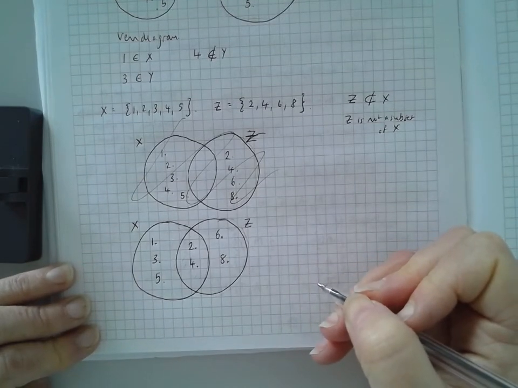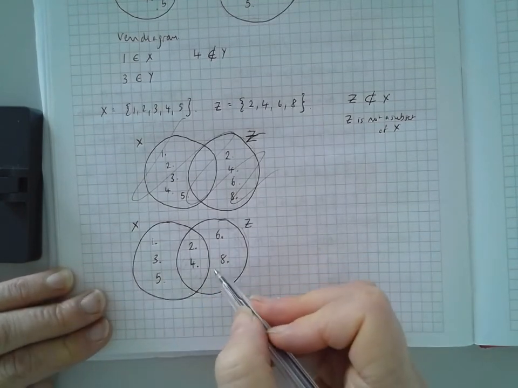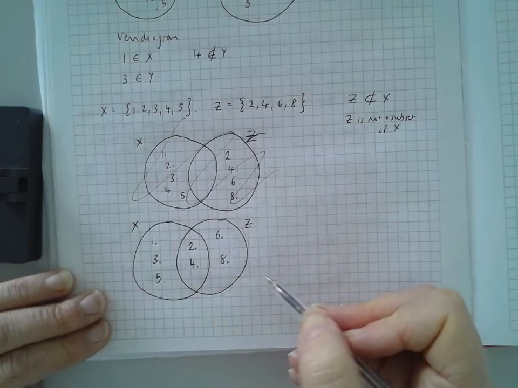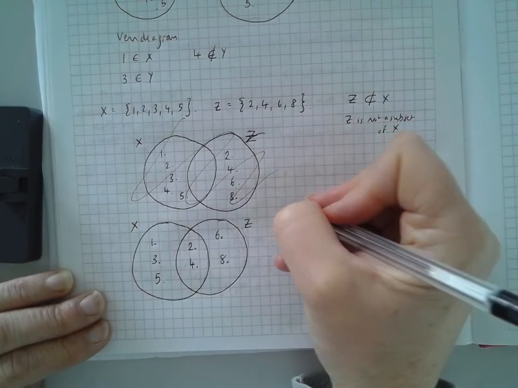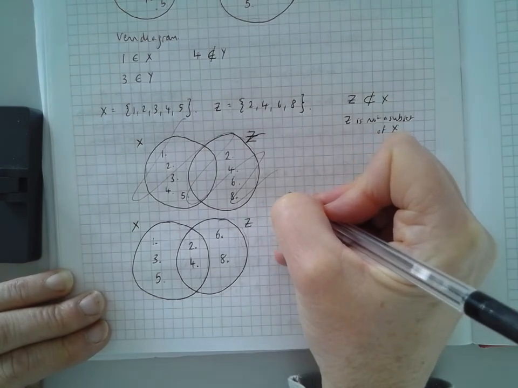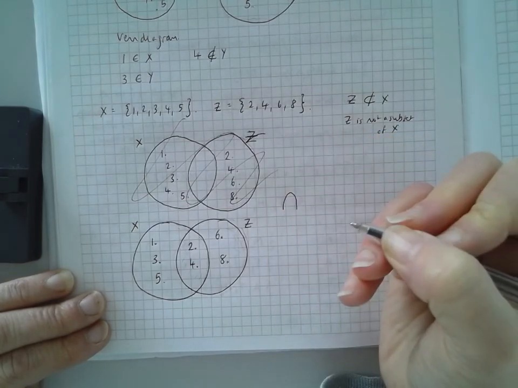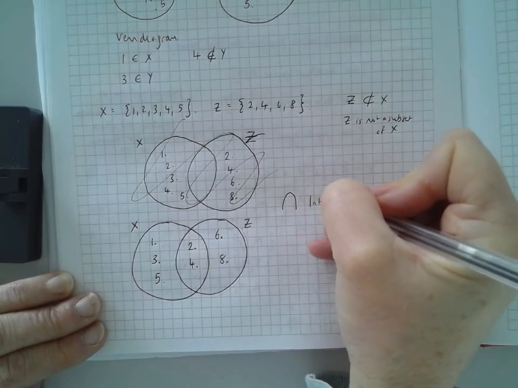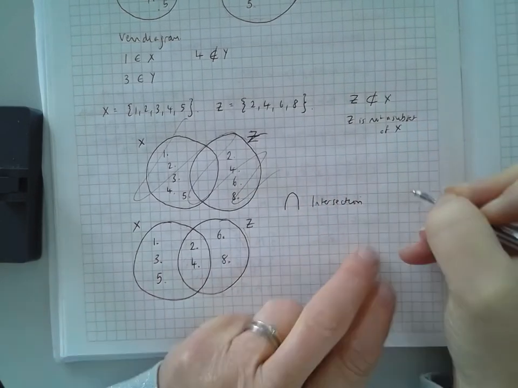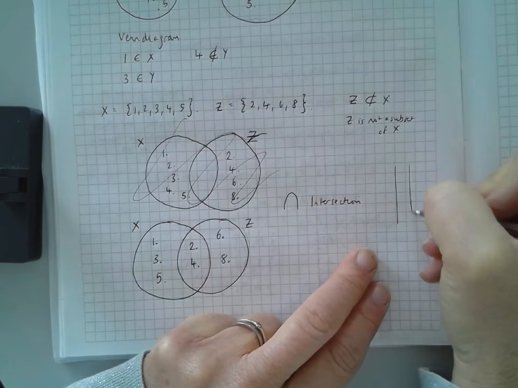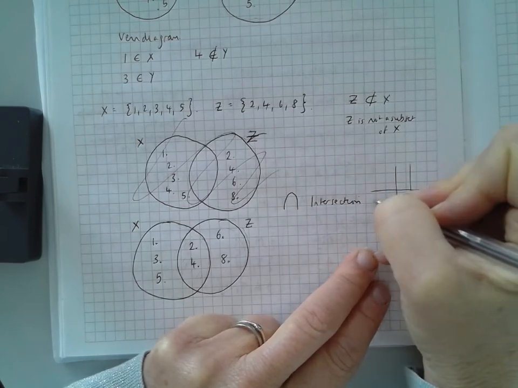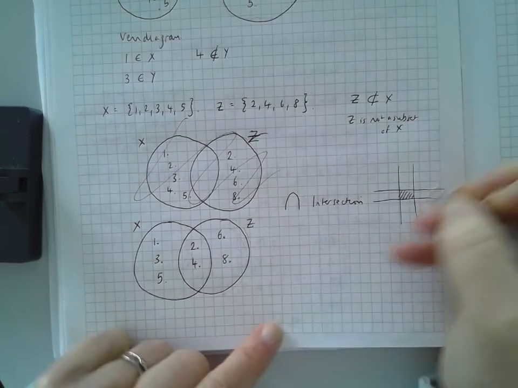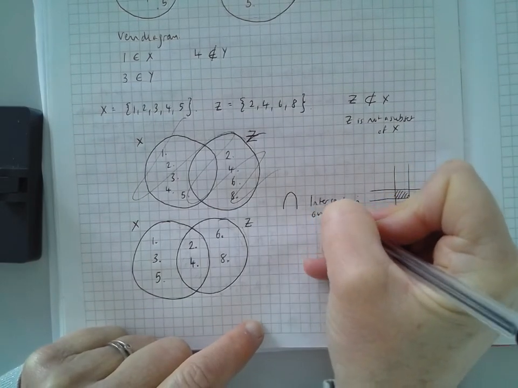Now we have some special terms and special symbols we use. We have this symbol, which is like an upside down U, well, it's like an N, but without a little tag on it, and that means intersection. If you think about two roads intersecting, there's a road, and there's another road coming the other way. In America, they call this the intersection. The intersection is the overlap of the two circles.